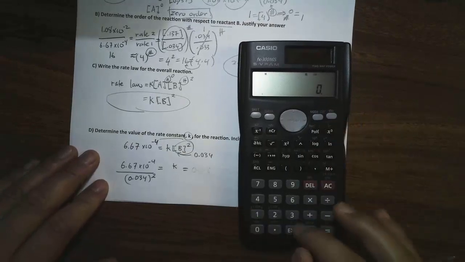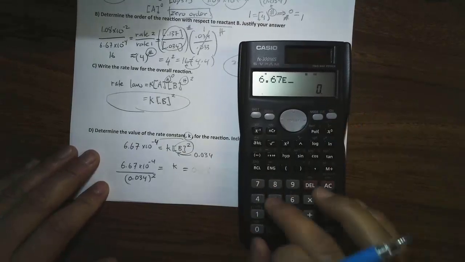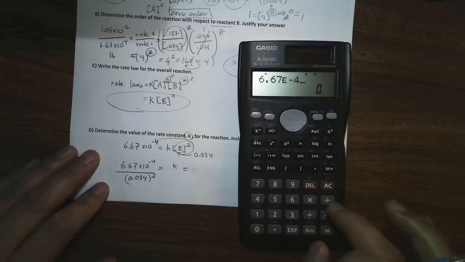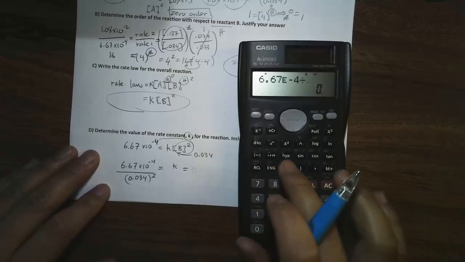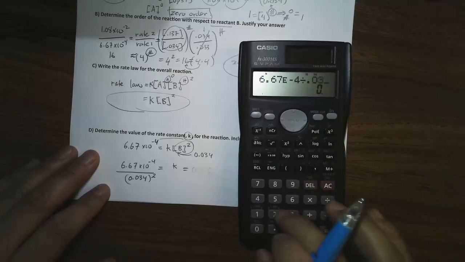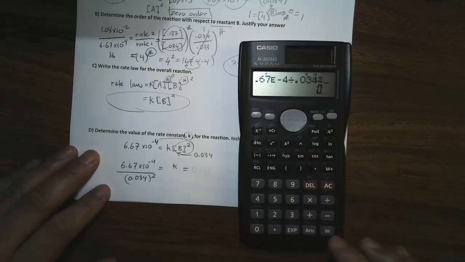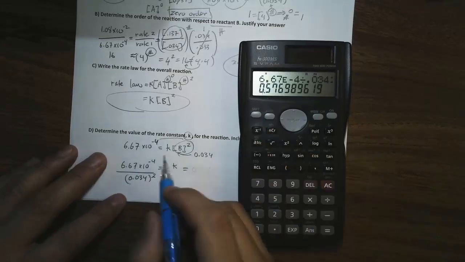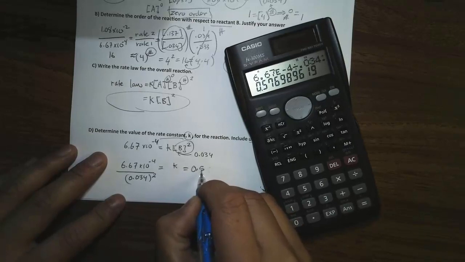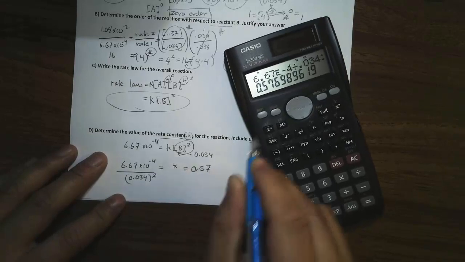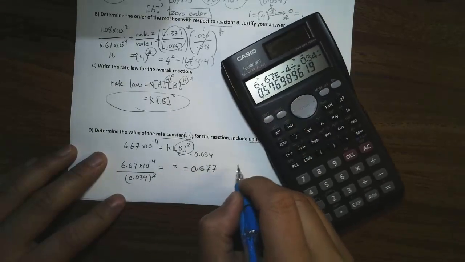So let's plug this into our calculator. 6.67 exp to the negative 4 divided by 0.034 to the second power, and that gives us 0.57, and that can be rounded to 7.